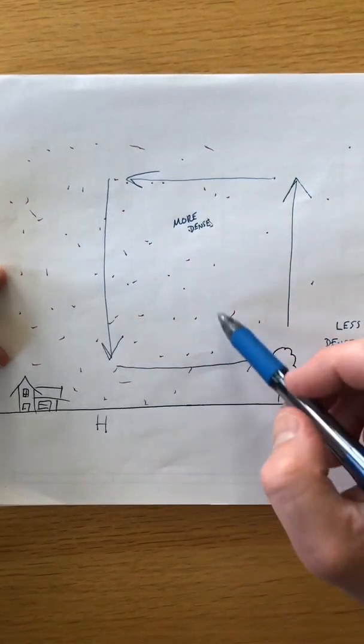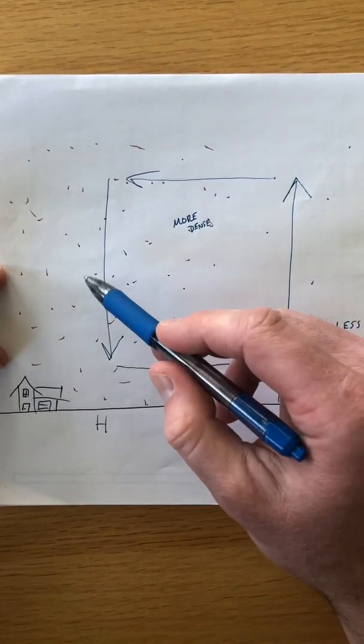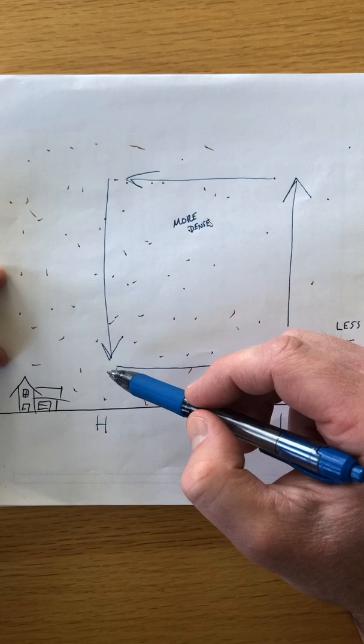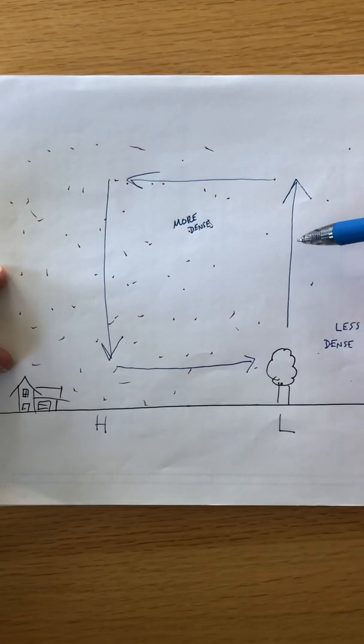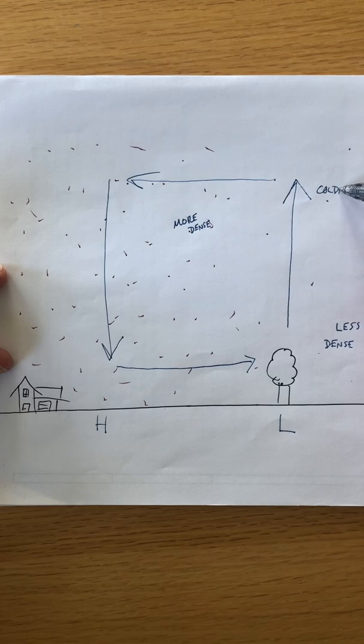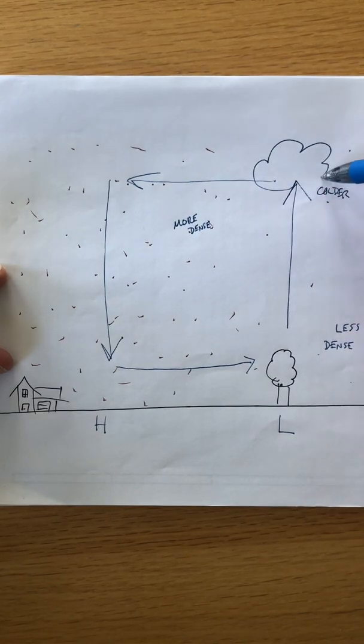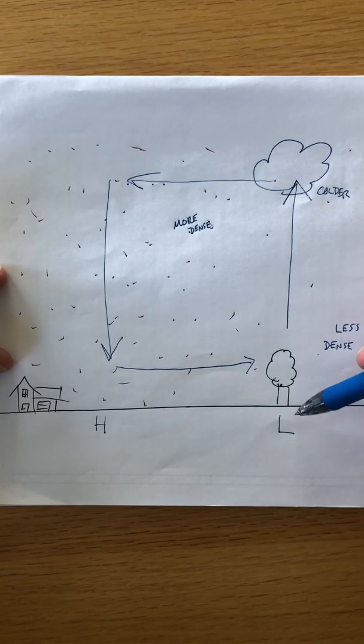Now, since water vapor is part of the air, in this area, the water vapor is going down. Over here, the water vapor is going up. Now, when water vapor goes up, it starts to get cold. And when it gets colder, the water vapor will condense into clouds. So that's a very simple reason why low pressure areas give us clouds.